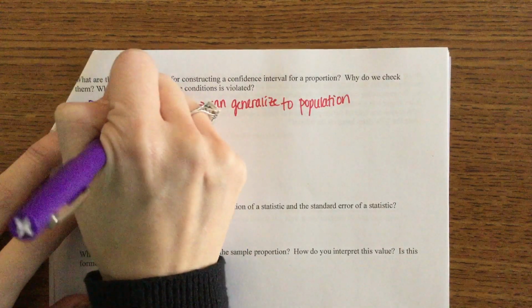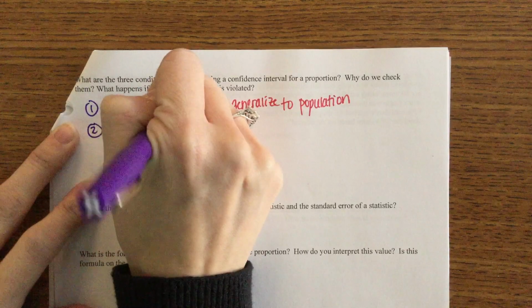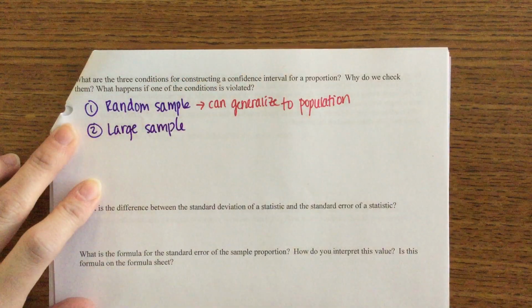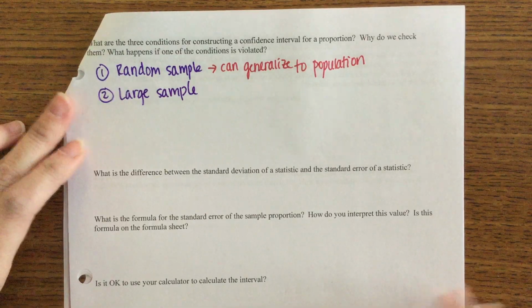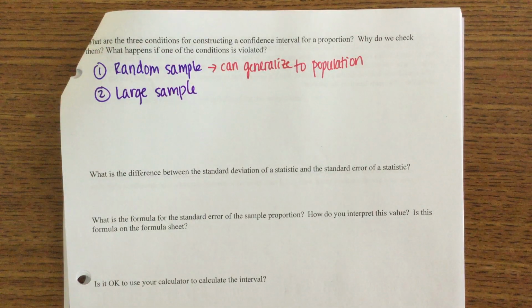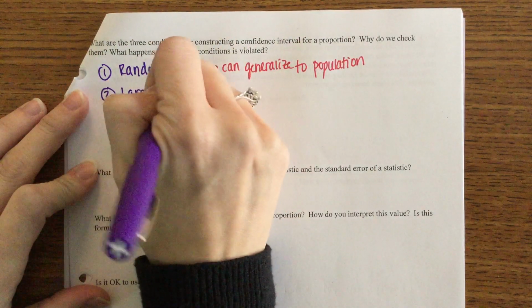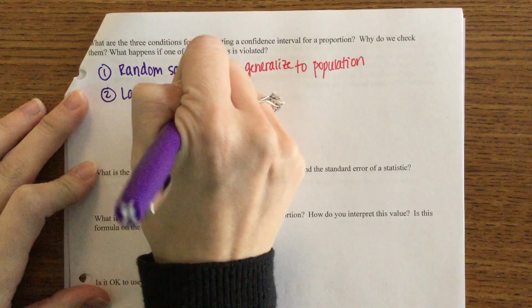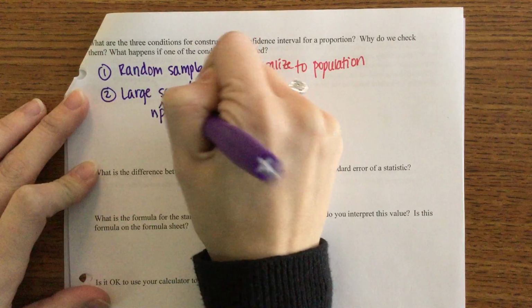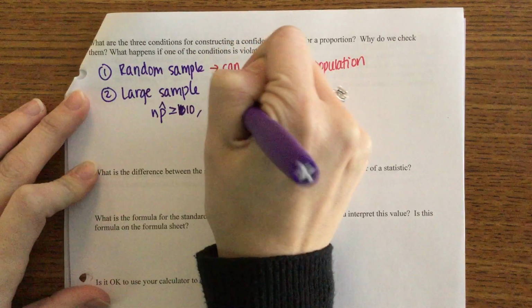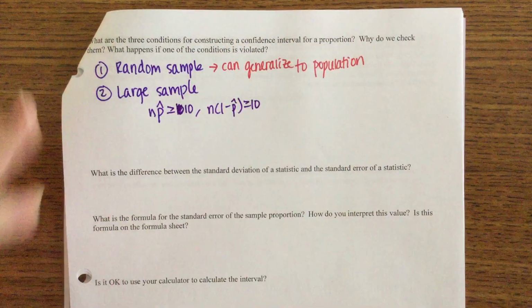Second assumption, you have to have a large sample. Now, this is not something you're going to use your own personal judgment for. For a sample to be large, n times p hat has to be at least 10. And then n times 1 minus p hat also has to be at least 10.